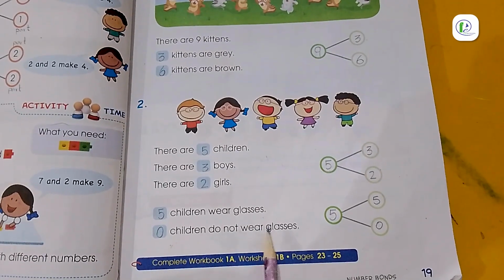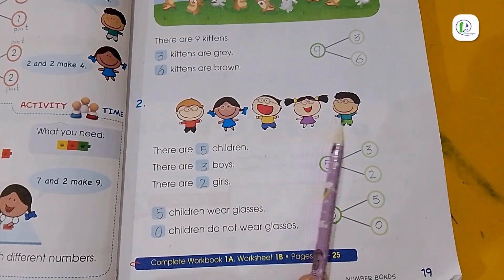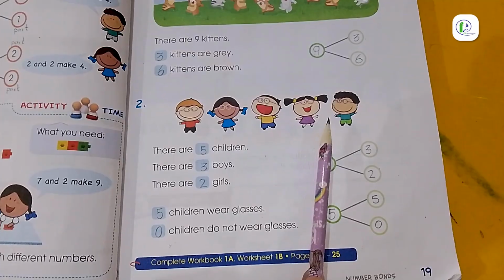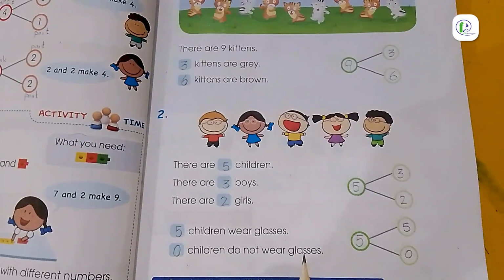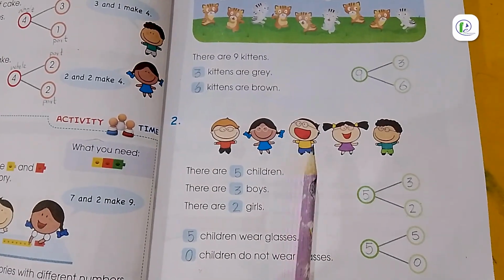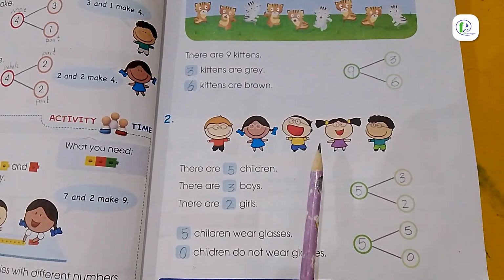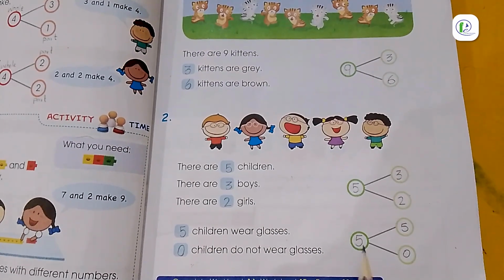Dash children do not wear glasses. No, all children wear glasses. So 0 children do not wear glasses. ऐसा कोई भी नहीं है इन चिल्ड्रन में जो कि इन बच्चों में ऐसा कोई भी नहीं है जिसने ग्लासेस ना पहने हुए. Let's make number bond.